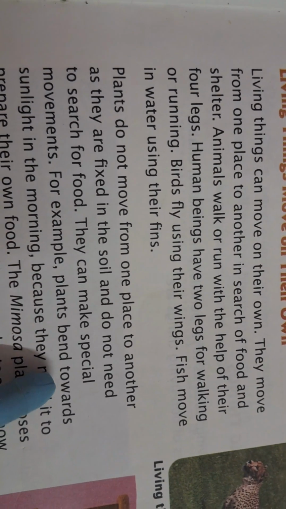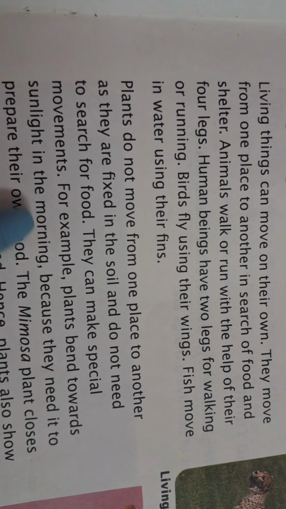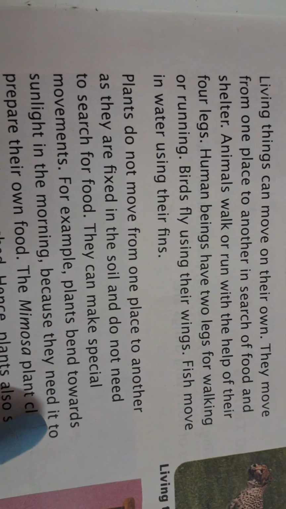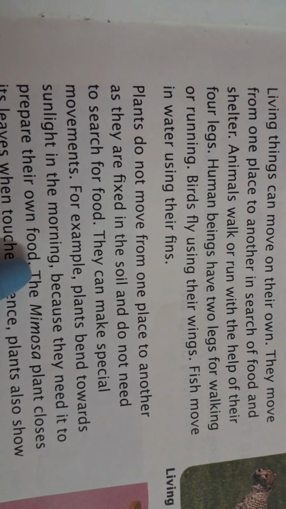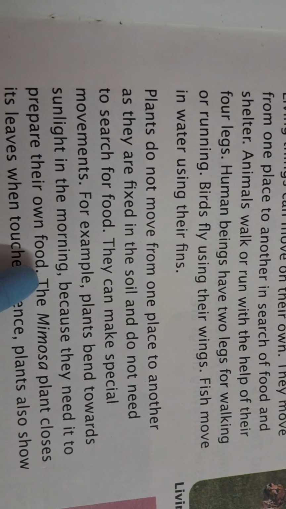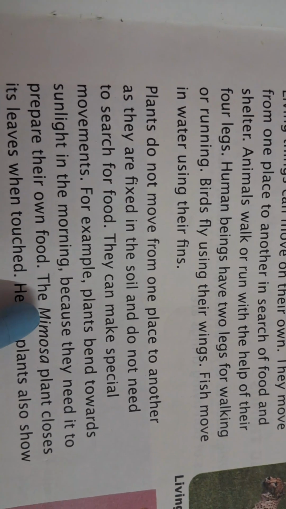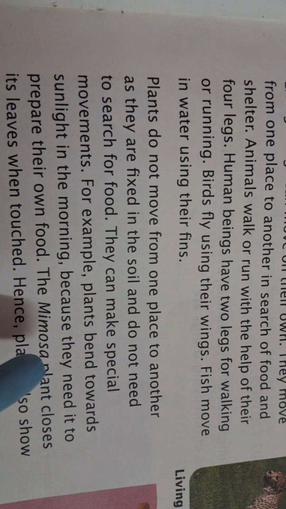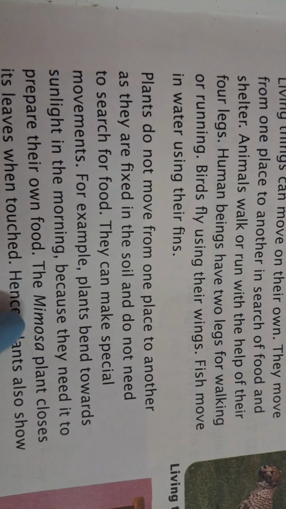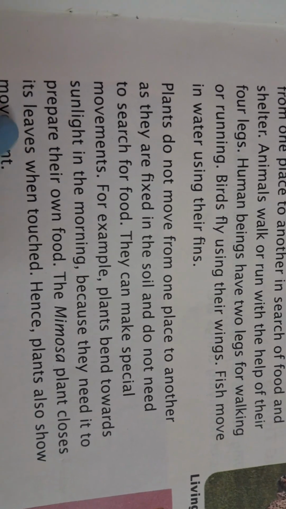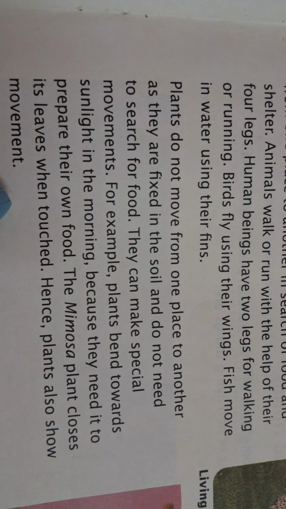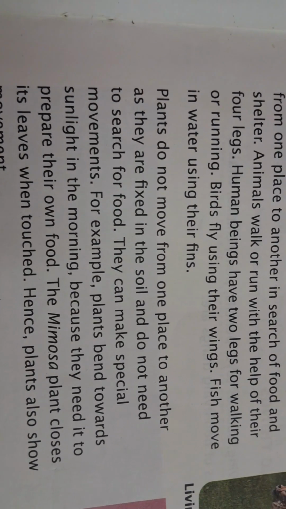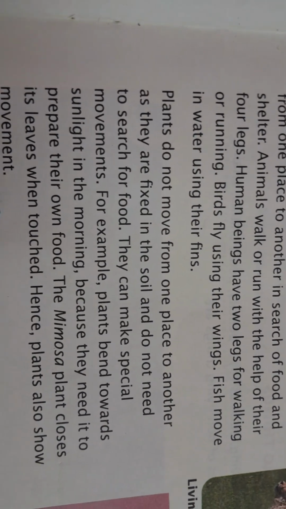For example, plants bend towards sunlight in the morning because they need it to prepare their own food. So if they need sunlight, they will move, meaning they bend. The mimosa plant closes its leaves when touched, hence plants also show movement, isn't it? Yes, exactly. If air comes also, that will shake their body, isn't it?